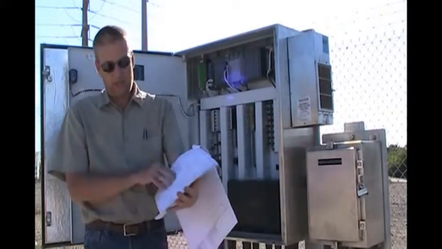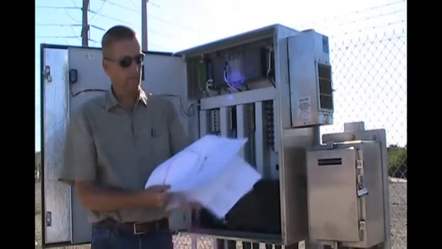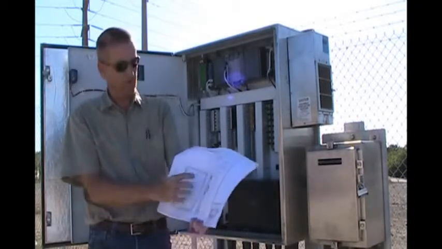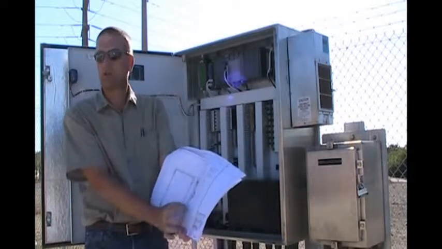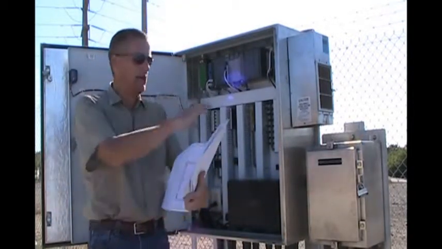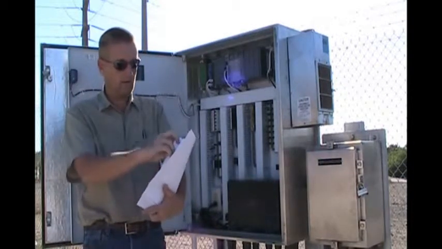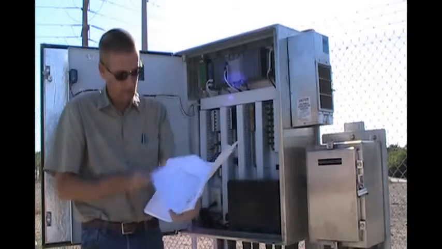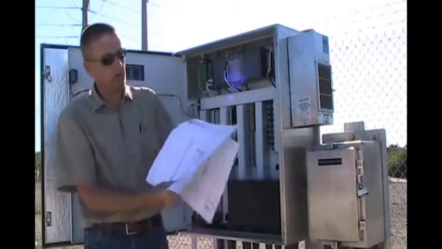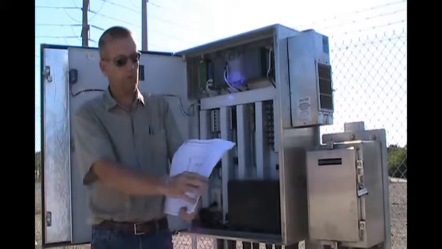Okay, next section will be the J section. And this is the overall panel layout, front view, side view, to make sure everything fit. Next drawing will be the inside of the panel layout at Savaine. So when you first open the door, you see the OIT on the swing out. That's the first thing you open, the swing out.